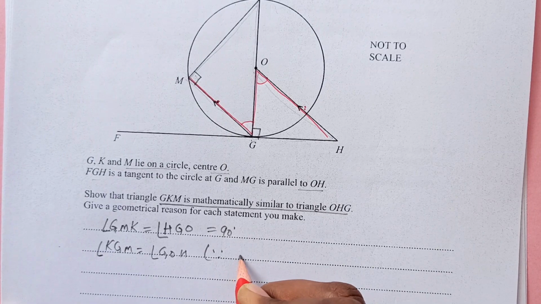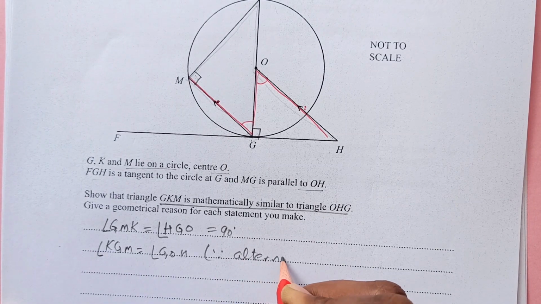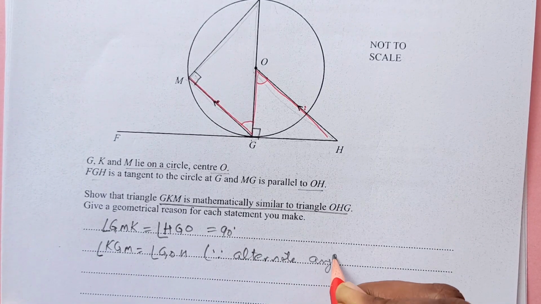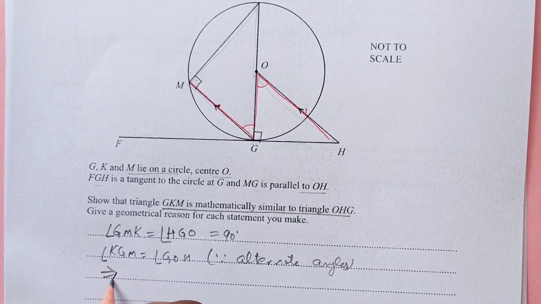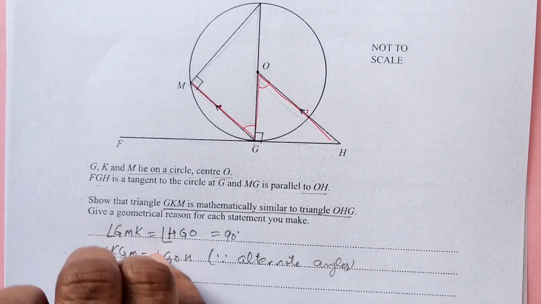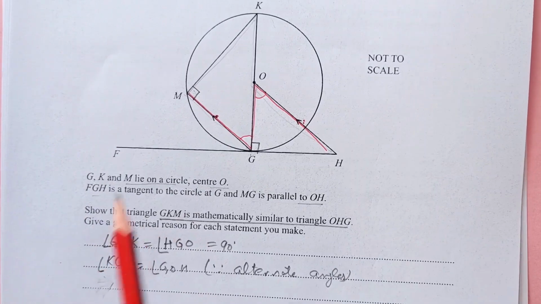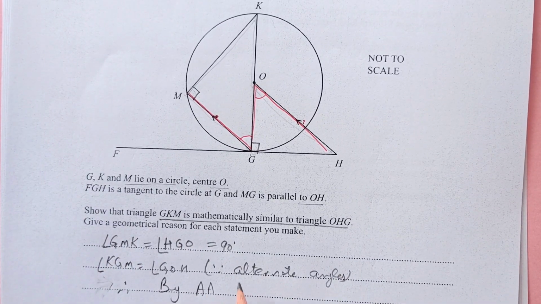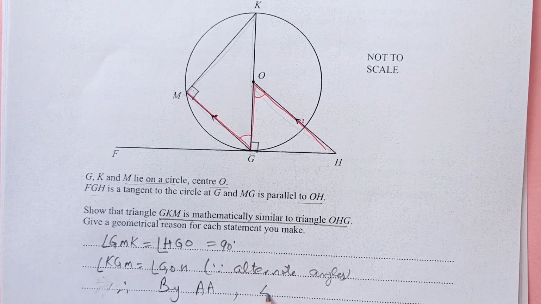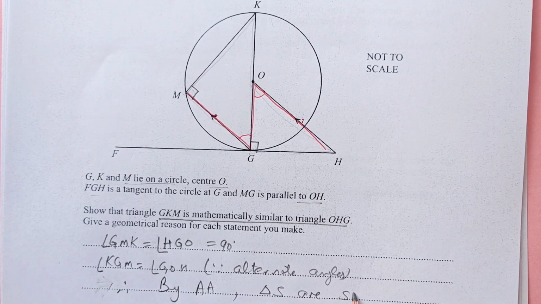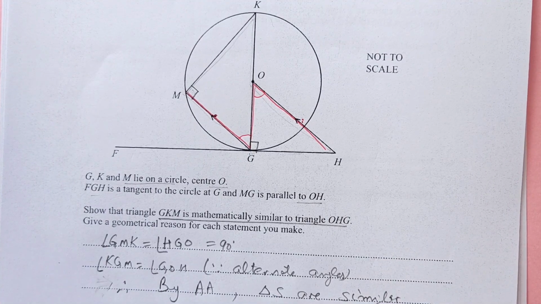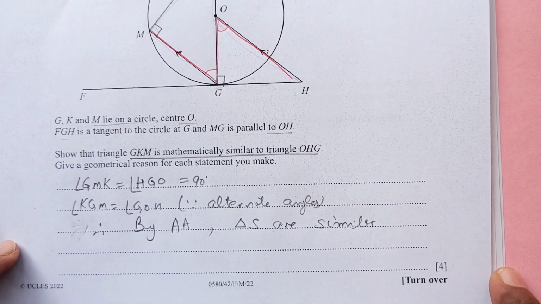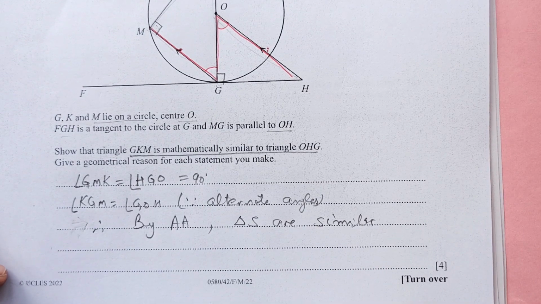Because they are alternate angles, right? So therefore, by the AA similarity condition, the triangles are similar, right? You see, this is a 4 marks question, so you need to write down every possible reason that you can write down, right?